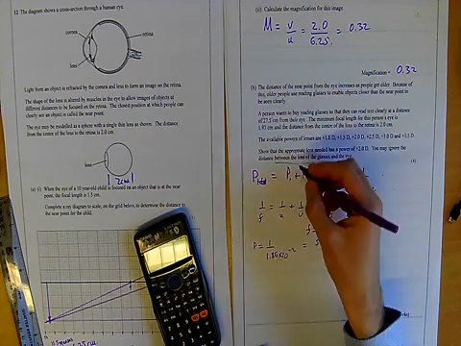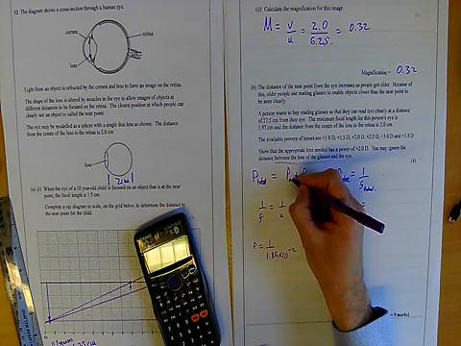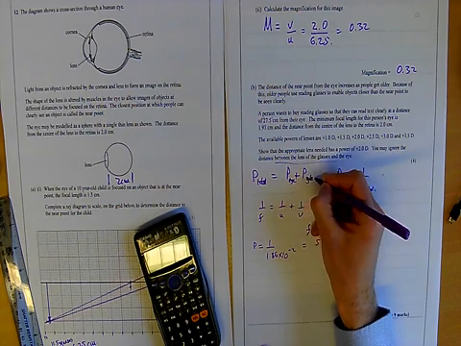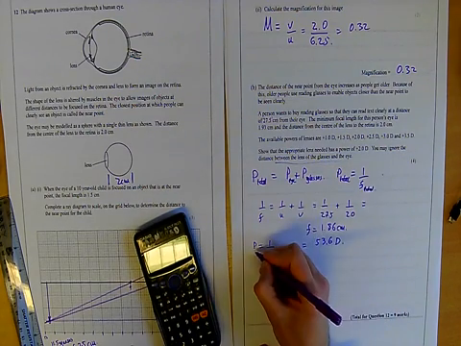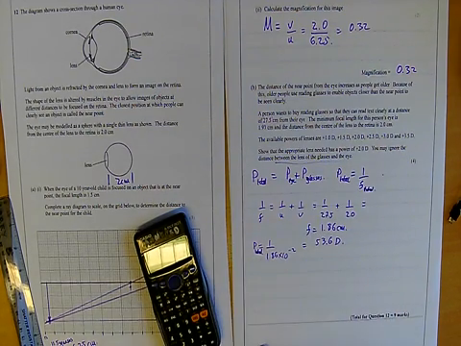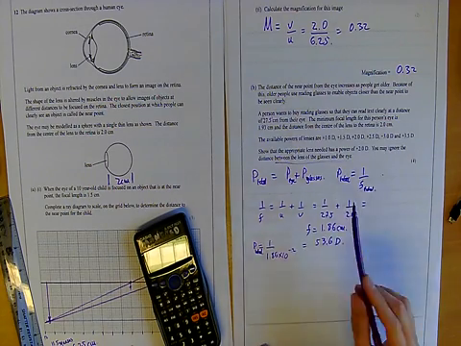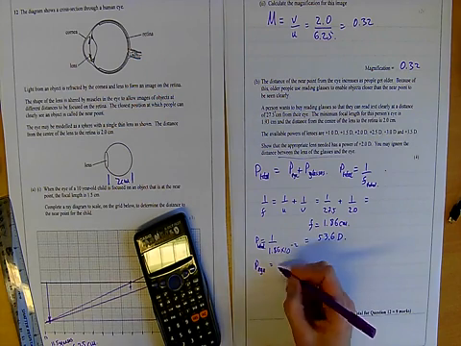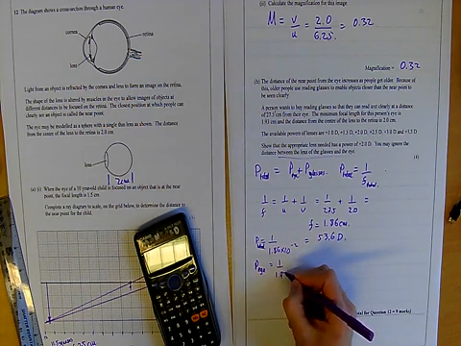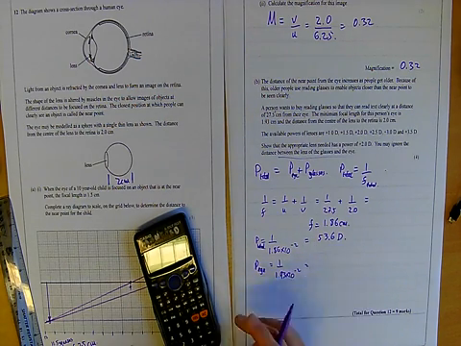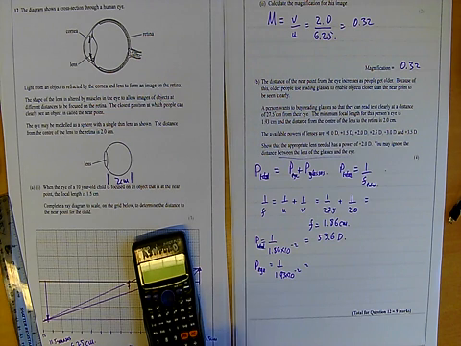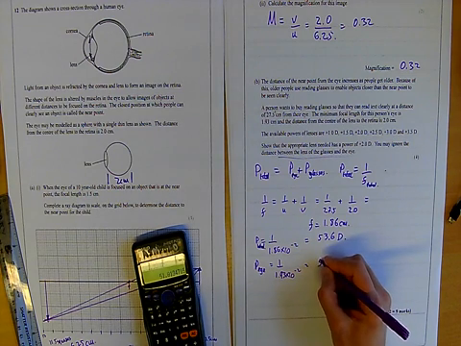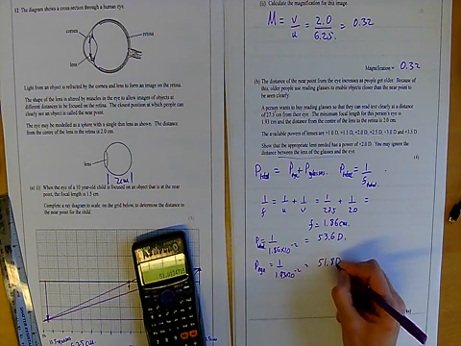Now we've got the power of the eye and the power of the glasses, whereas this is the total power that we need. The power of the eye we can get by using 1 over 1.93 times 10 to the minus 2. The eye is going to have a power of 51.8 diopters.